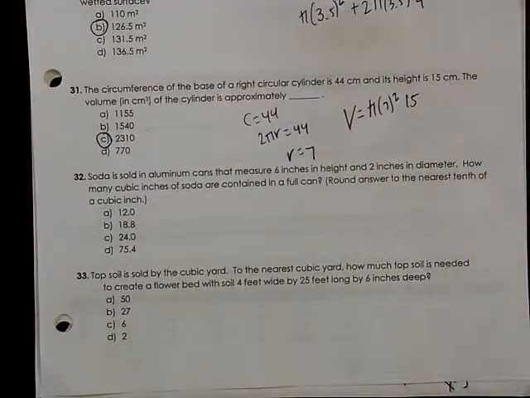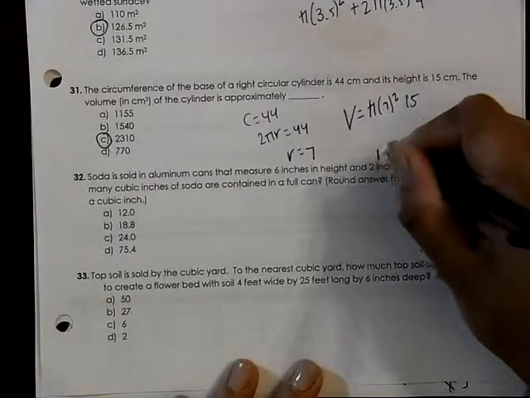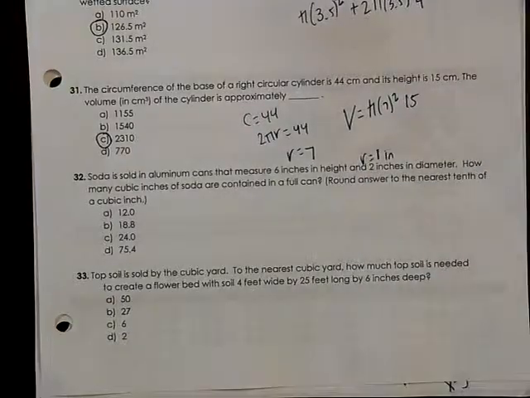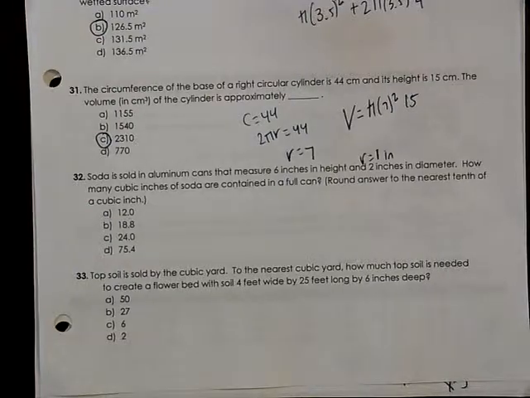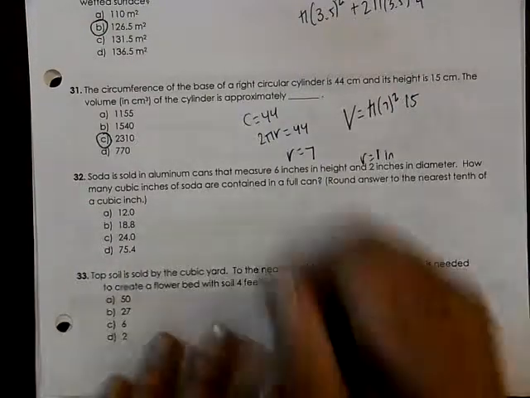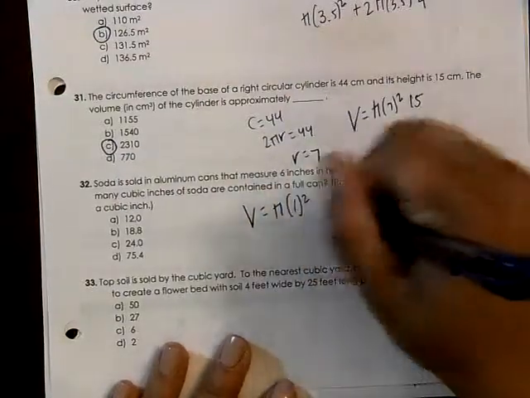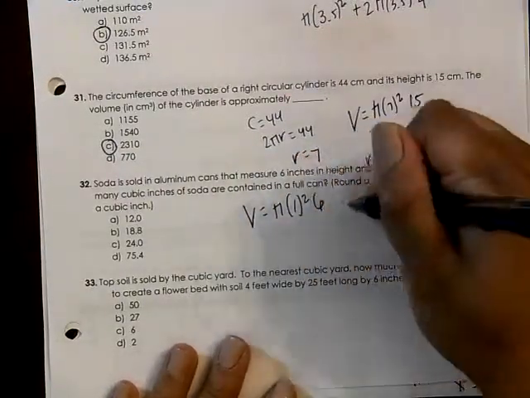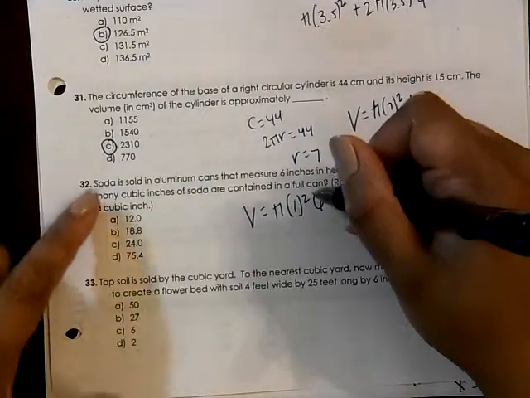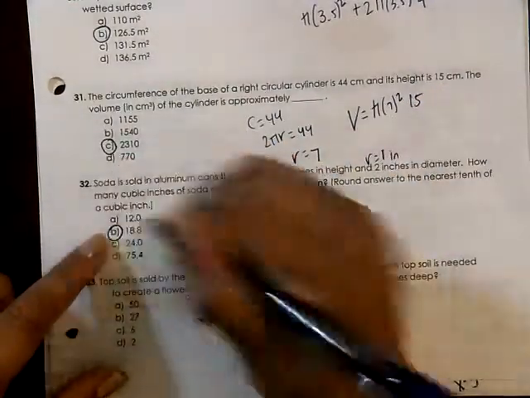Alright, 32, soda is sold in aluminum cans that measure 6 inches in height, 2 inches in diameter, or 1 inch in radius. How many cubic inches of soda are contained in the can? So this is going to be a cylinder. You're just doing the volume of the cylinder, pi r squared h. And so that's just 6 pi essentially, and that comes out to roughly 18.8.